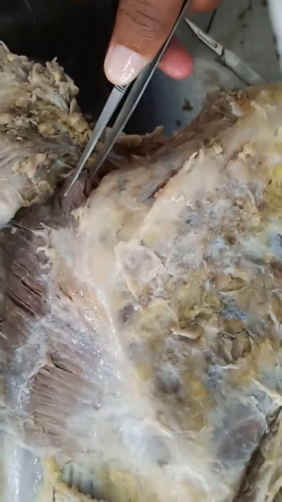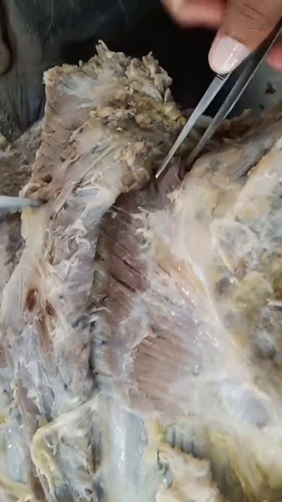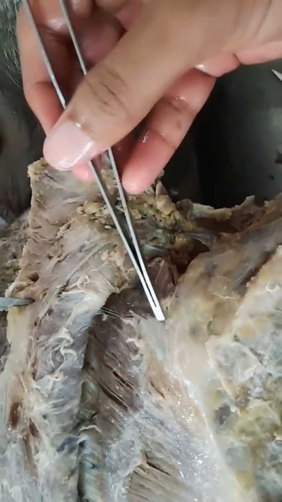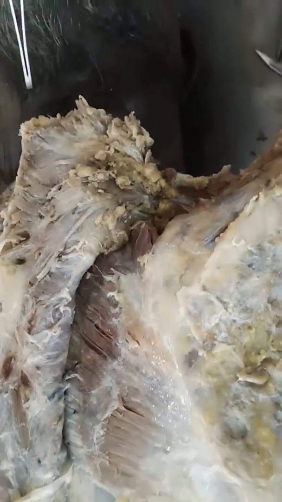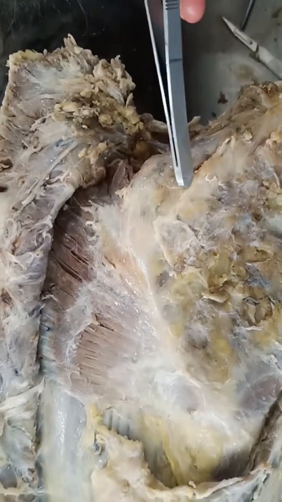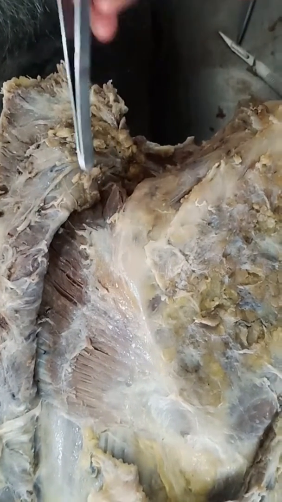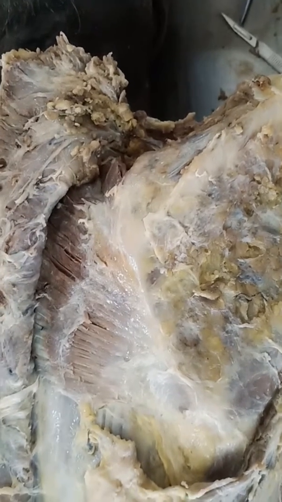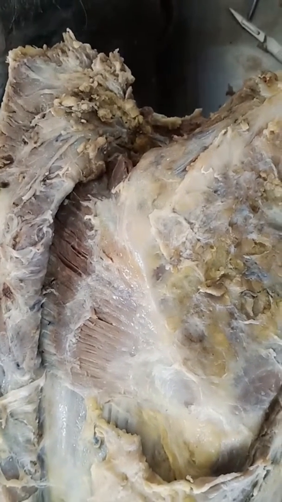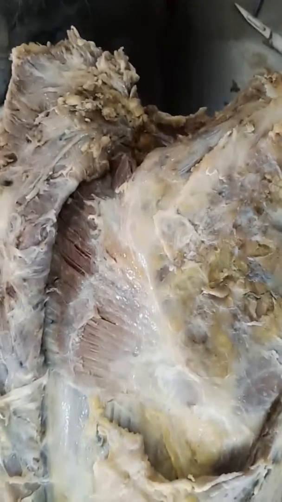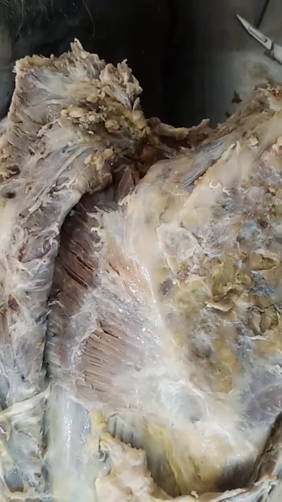Next muscle is levator scapulae. Its origin is the transverse processes of C1, C2, posterior tubercles of the transverse processes of C3, C4. Its insertion: superior angle and upper part of medial border of the scapula. Its nerve supply: a branch from dorsal scapular nerve, that is C5, branches from C3 and C4. Its action: helps in elevation of the scapula, steadies the scapula during movements of the arm.